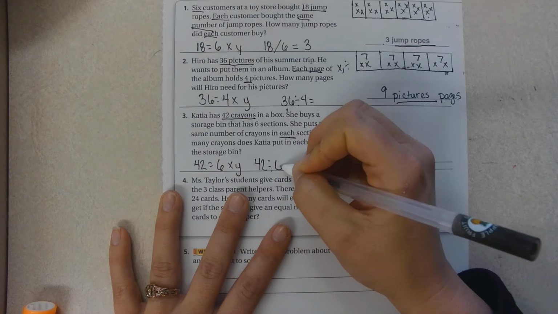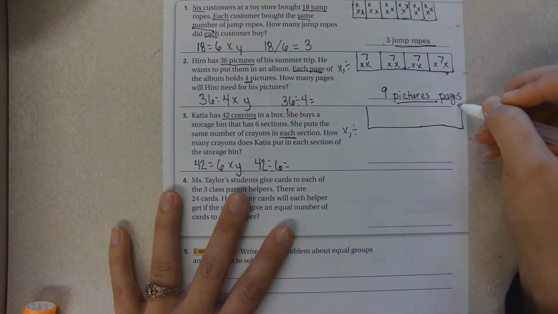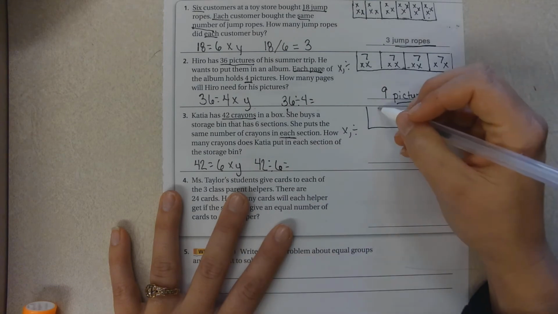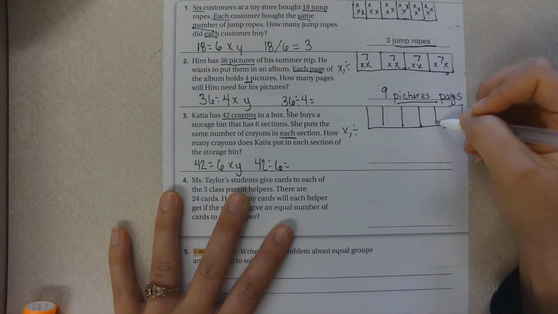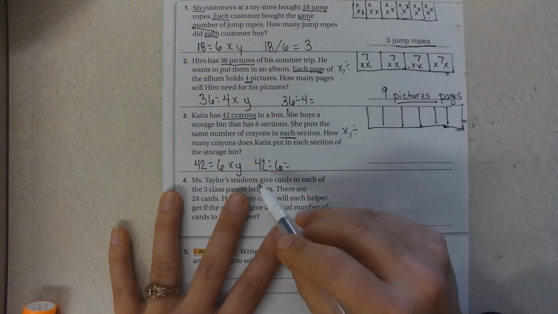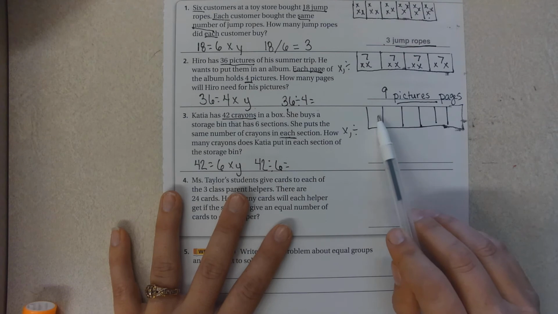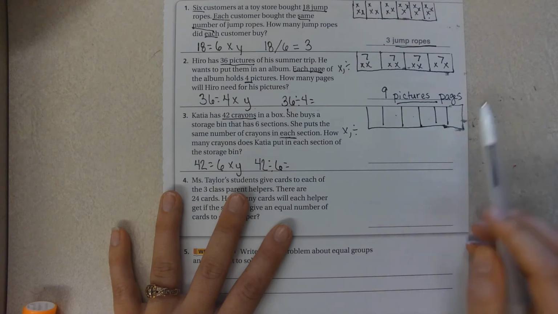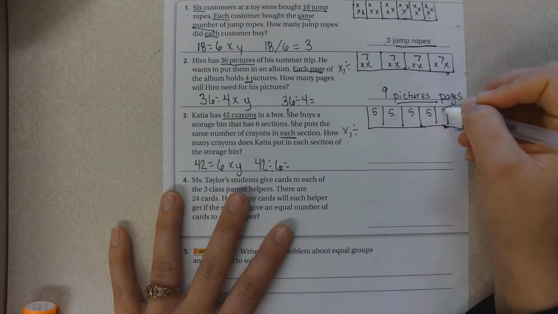So 42 divided by 6 equals, and we're going to start by drawing a bar graph, cut it into 6, which means I'm going to draw 5 lines. And I'm going to start with the highest number that I can easily multiply by, 5, 10, 15, 20, 25, 30. So I'm going to start with 5s, because most everybody knows their 5s.